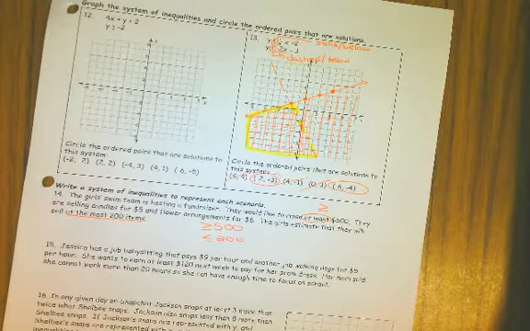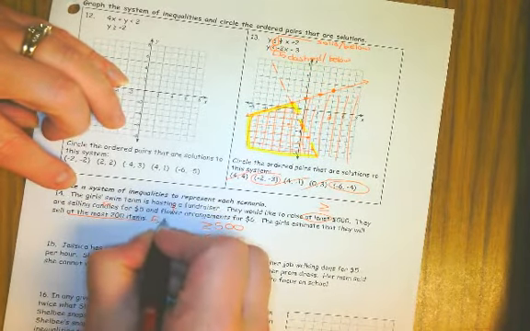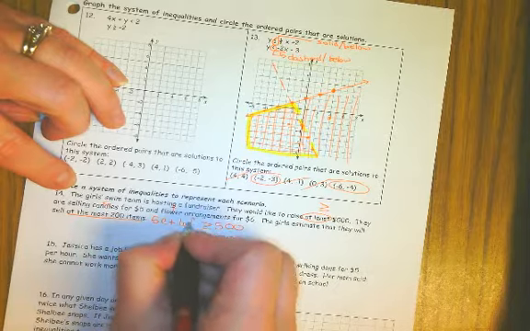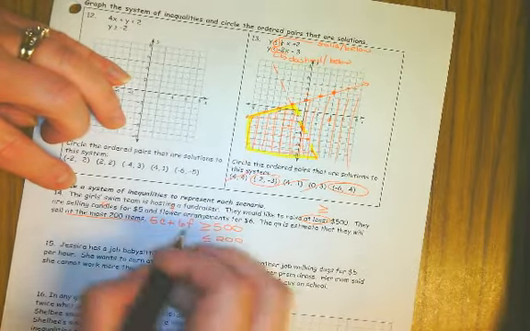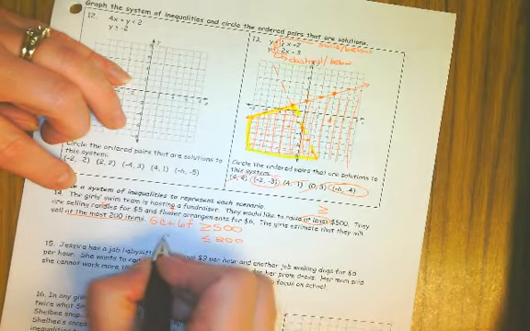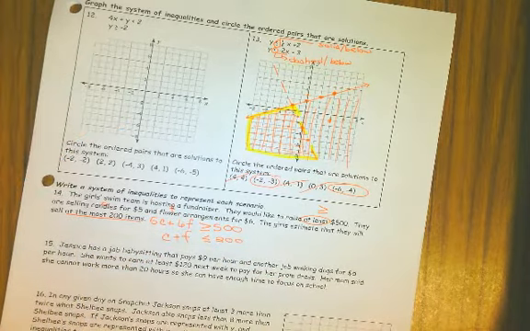Alright, so for the money one, I'm going to use C for candles and F for flower arrangements. So they're going to sell the candles for $5 and the flower arrangements for $6. Now here this can be difficult because you're kind of like, well, what goes there? Well, what are they selling? They're selling candles and flower arrangements.